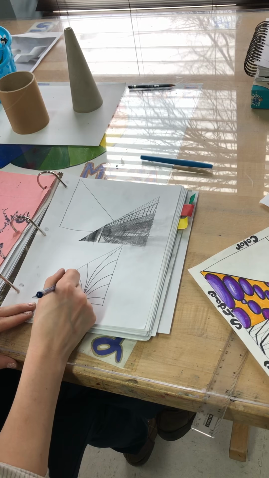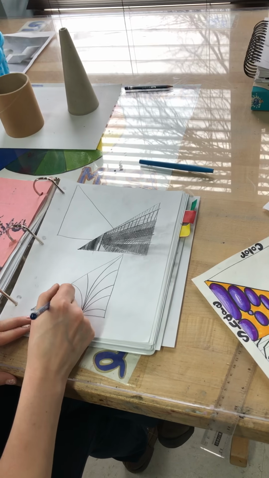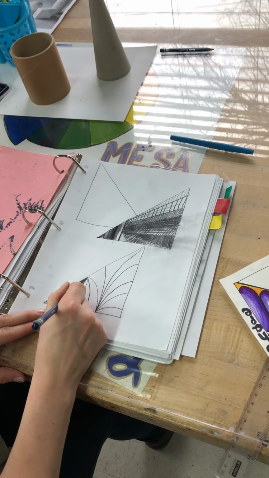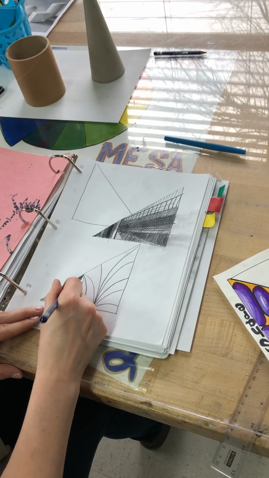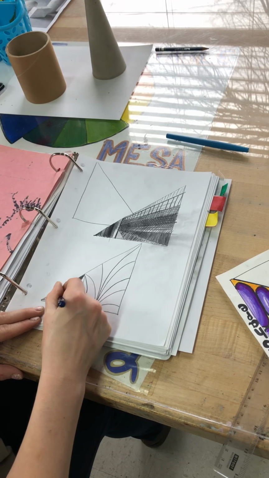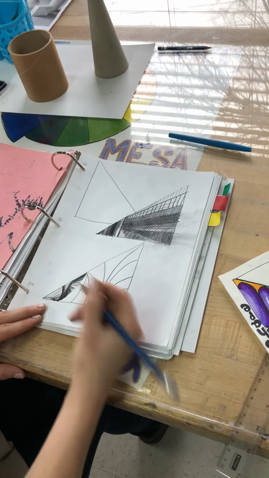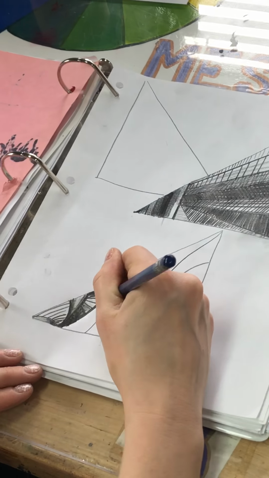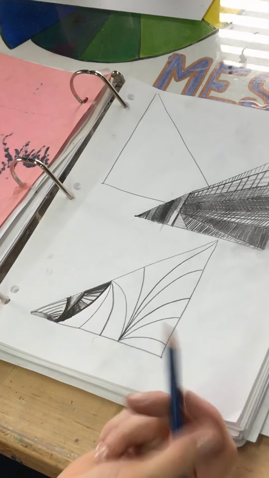So I'm almost making like little mini value scales. Now I'm gonna get darker again. As you can see, it takes a little bit of planning out.